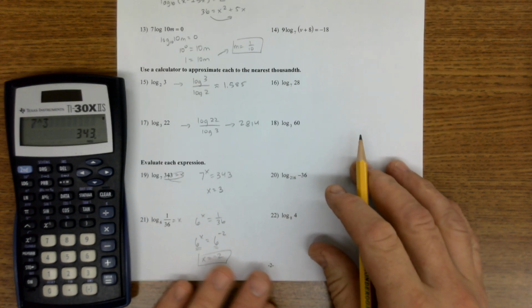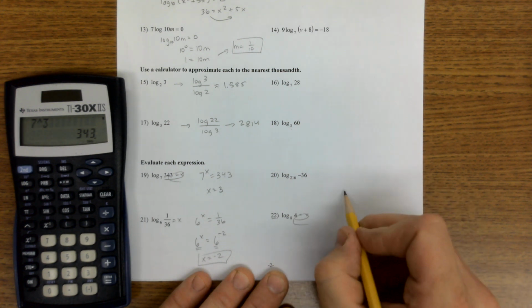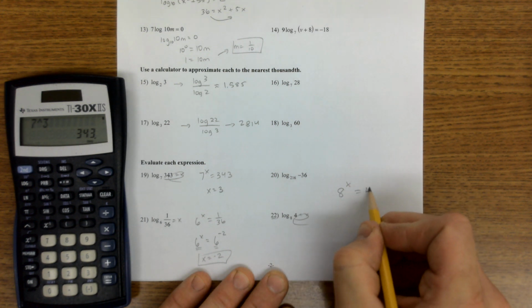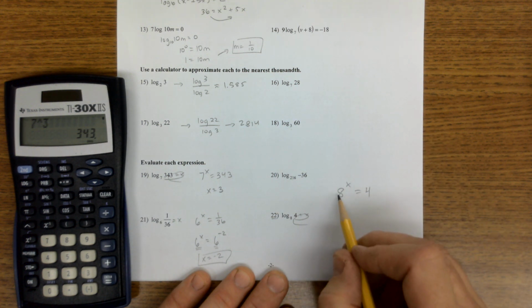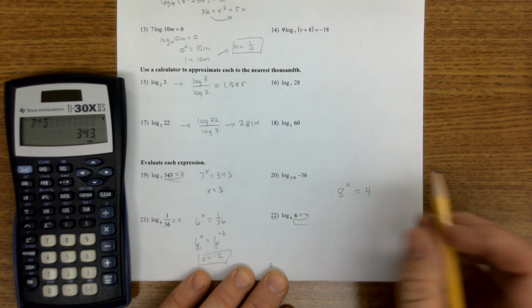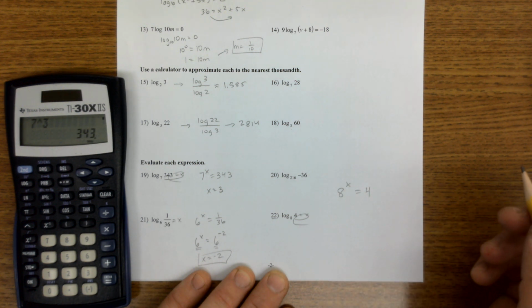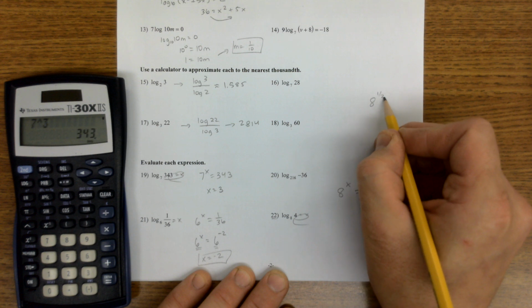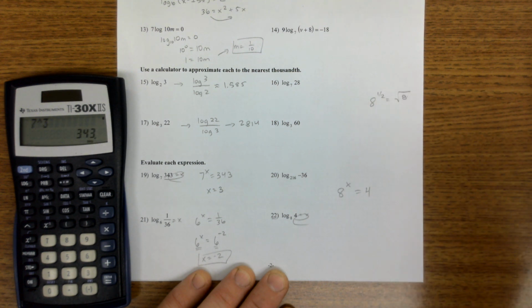I'm going to do one last problem, 22. Put an x here. 8 to the x is equal to 4, and people have trouble with this because how do you take an 8, turn it into a 4? Well, obviously it's going to be some kind of fraction. It's not going to be a half though, because what does 8 to the half mean? Well, that means the square root of 8, and the square root of 8 is not 4.